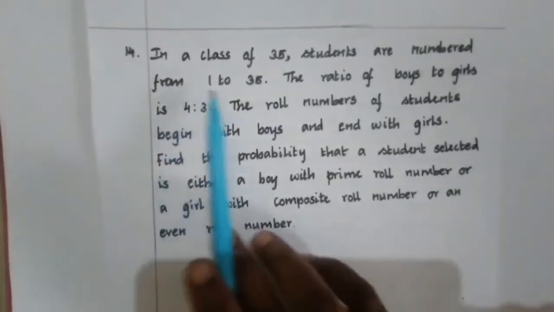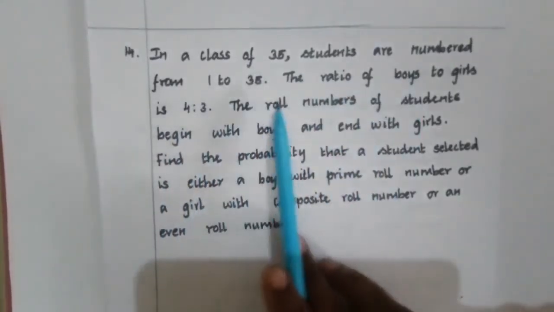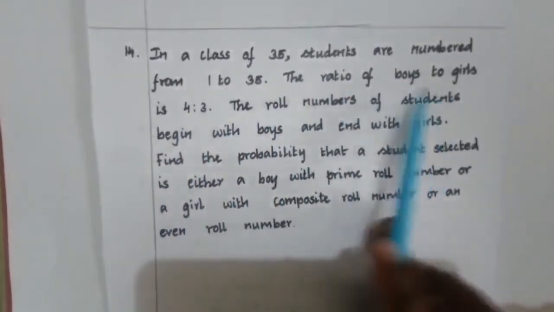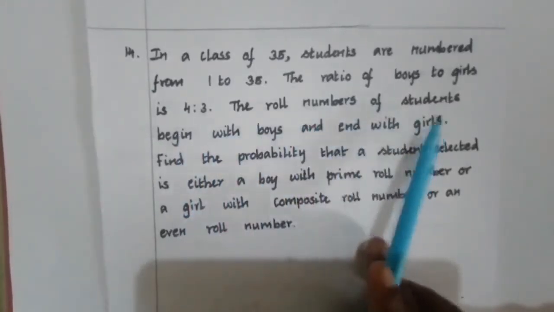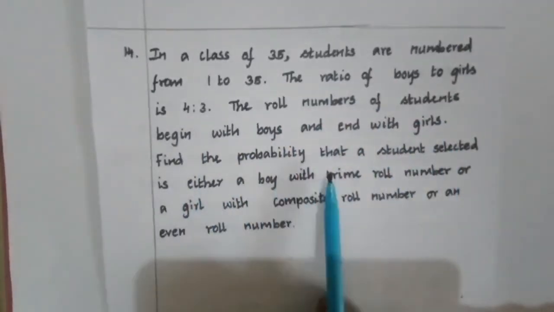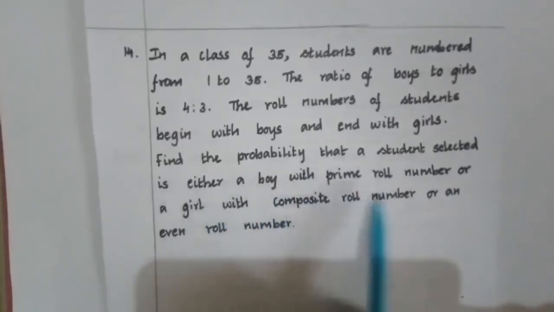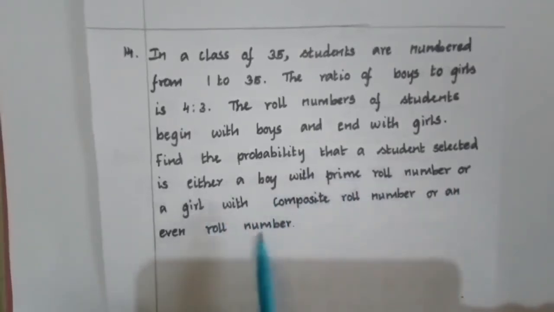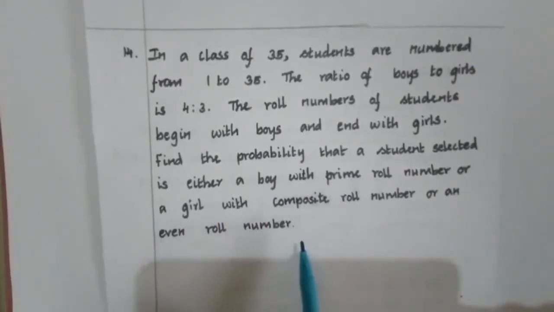Question. In a class of 35, students are numbered from 1 to 35. The ratio of boys to girls is 4:3. The roll numbers of students begin with boys and end with girls. Find the probability that a student selected is either a boy with prime roll number or a girl with composite roll number or an even roll number.